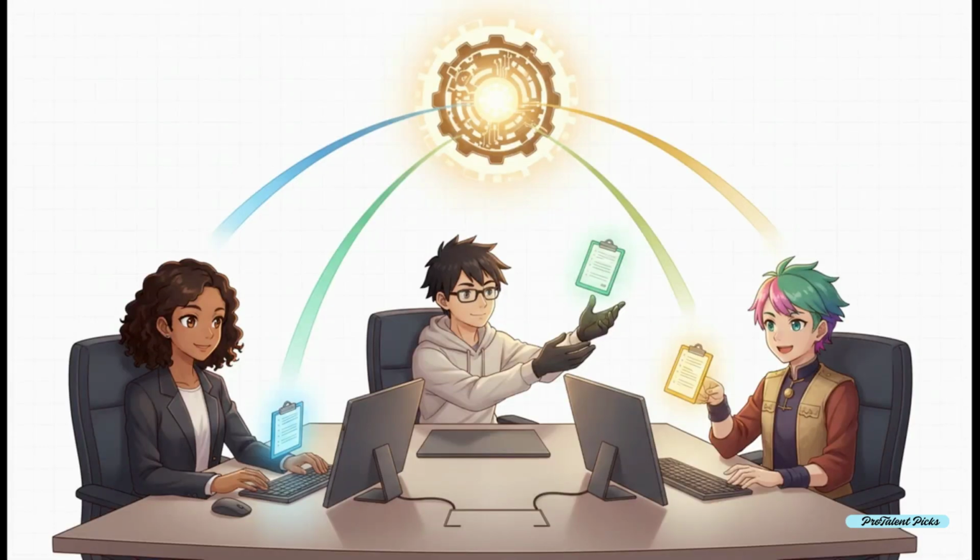Example 3. Internal team coordination. When a new client is signed, a project task is created automatically with the right assignee, the deadline, and all the relevant information attached. The client's details seamlessly sync right into your database, your team gets a notification, and the onboarding email goes out. The right people know exactly what to do without anyone manually coordinating it.